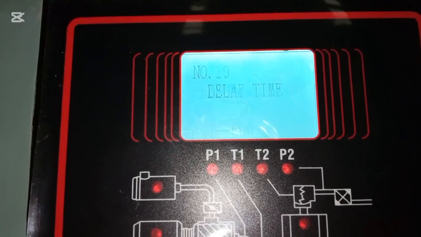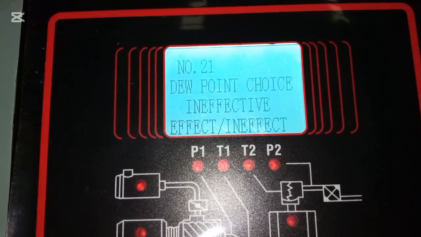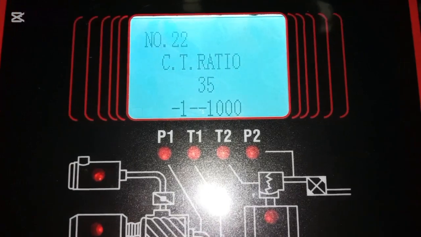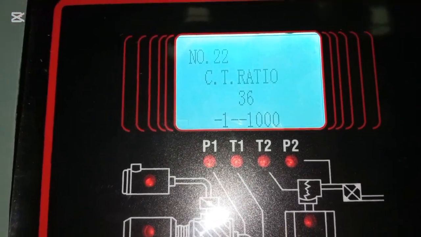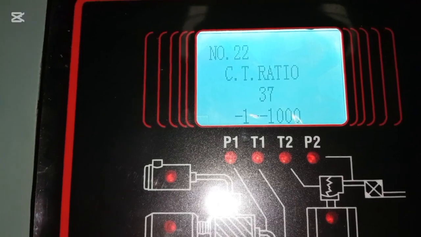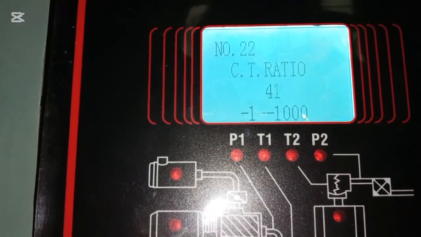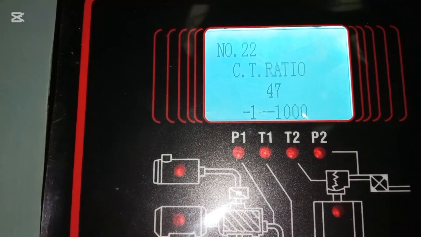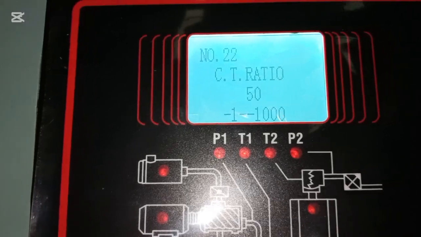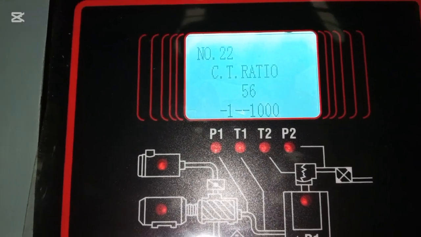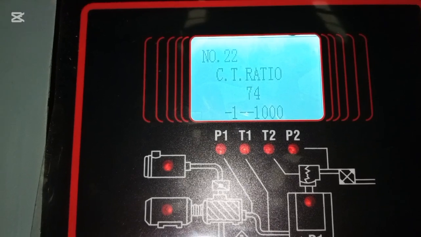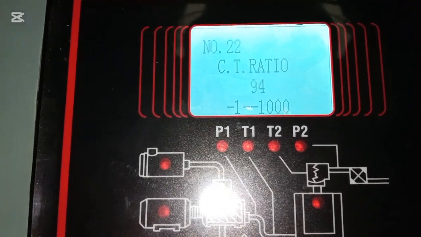Last time our ampere setting was not accurate. When the compressor was running, it was showing 65 ampere, but if we measured the ampere with our clamp meter, it was likely 34 to 35 ampere. So you see, this is number 22, current ratio.